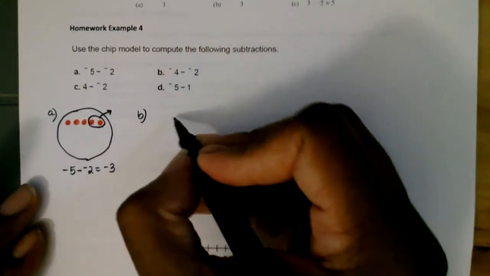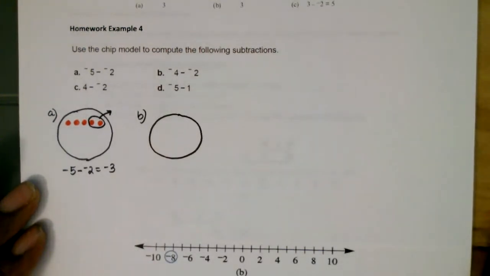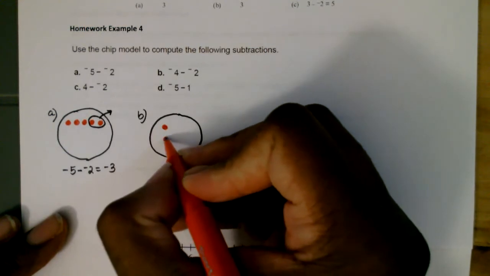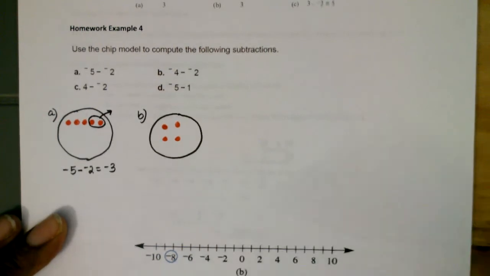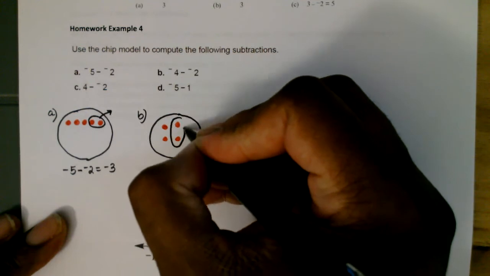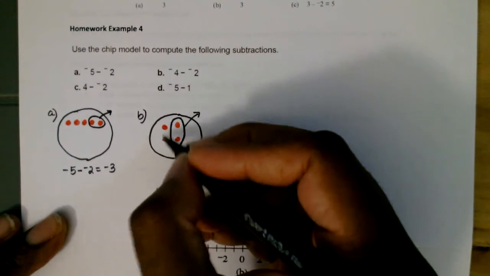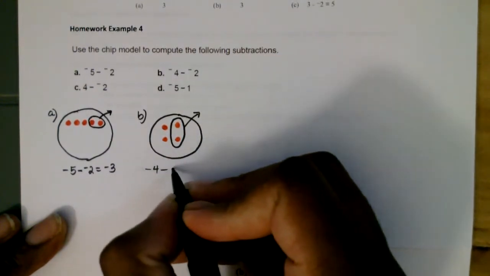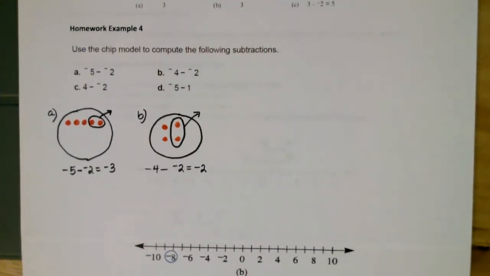Now part B, -4 minus a -2. Well, let's draw in 4 red dots for -4. And now we're going to subtract -2. Well, I got 2 red dots for -2. I can take that out. And I'm left with 2 red dots or -2. So -4 minus a -2 equals -2.